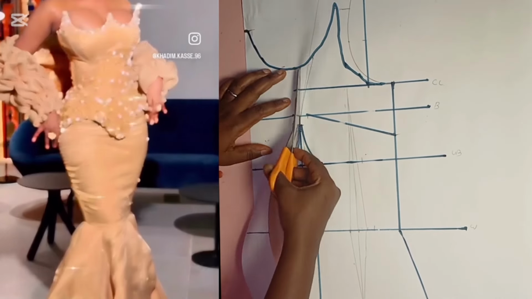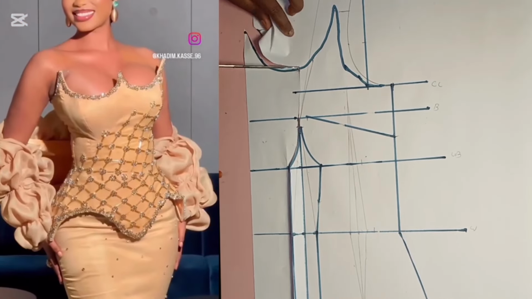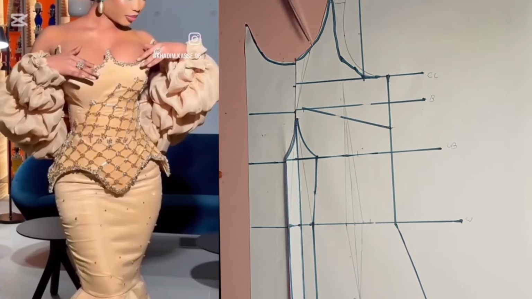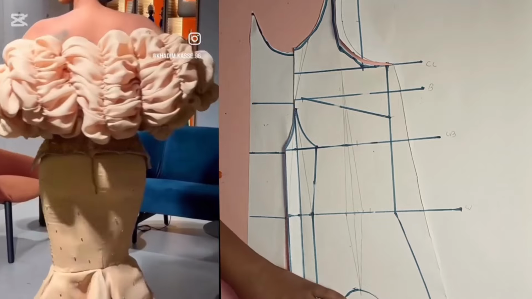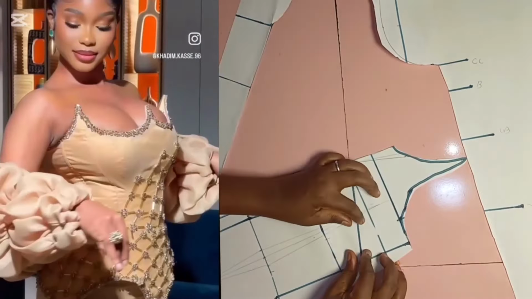I'm Dami of THCH. Today we'll be learning how to make this beautiful overbust corset with asymmetric hemline and asymmetric neckline. So if this is what you are looking at to learn, stick to the end of the tutorial.